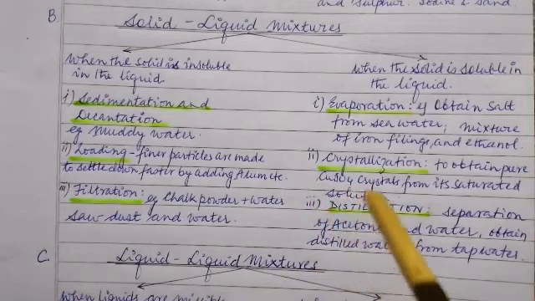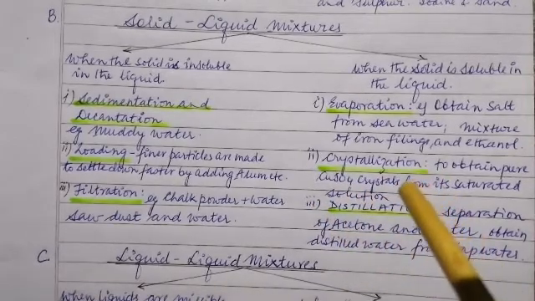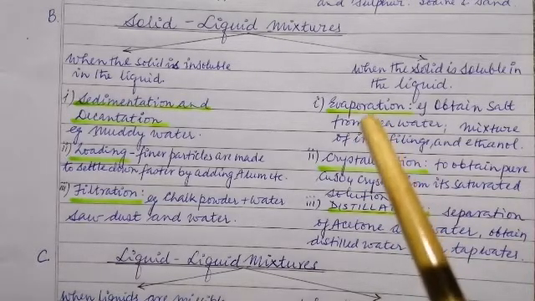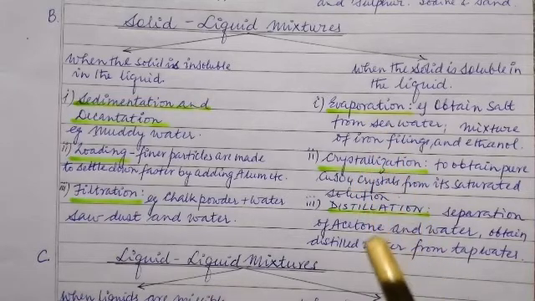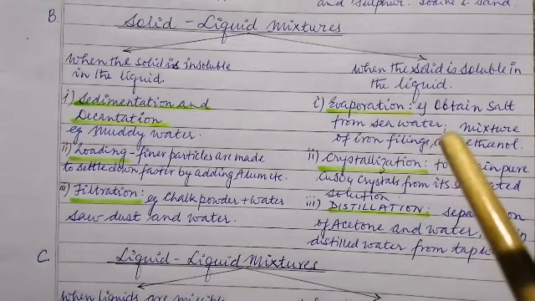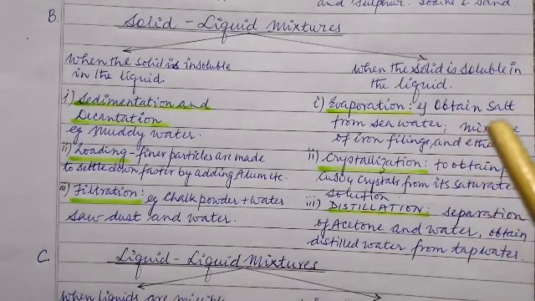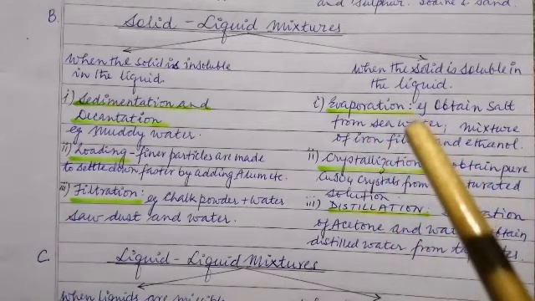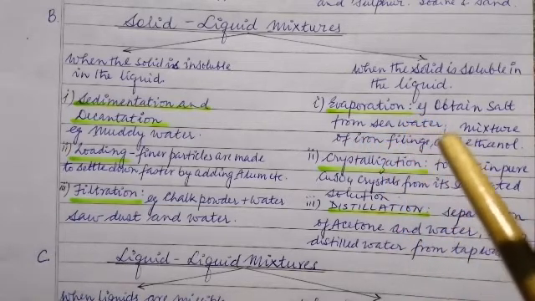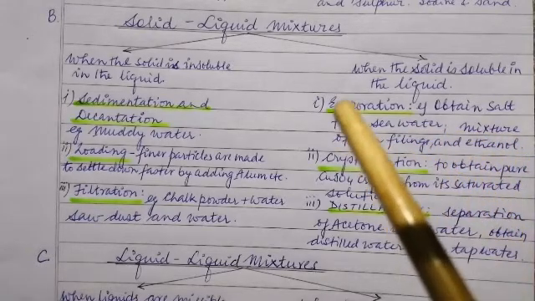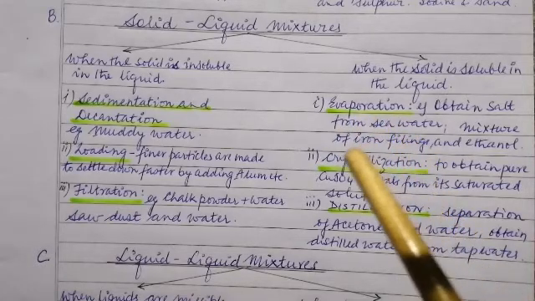Now, when the solid is soluble in liquid, then there are a number of techniques of separation: evaporation, crystallization, and distillation. Evaporation: you obtain salt from sea water because sea water contains enough dissolved salts in it. A mixture of iron filings and ethanol can also be separated by the process of evaporation.